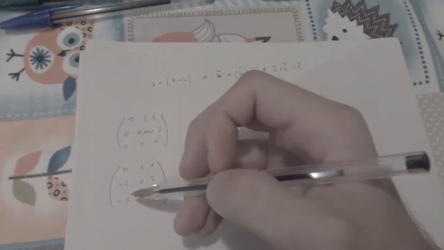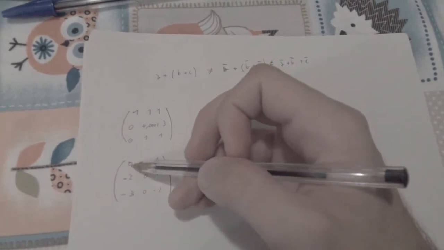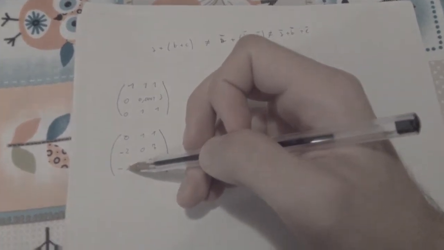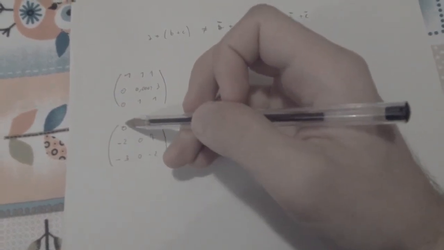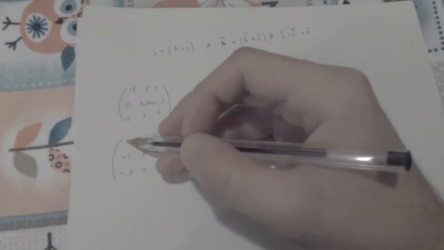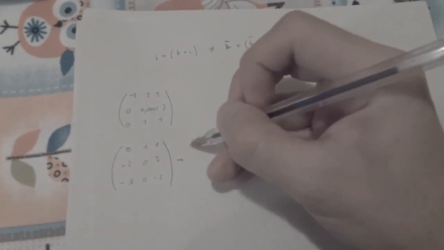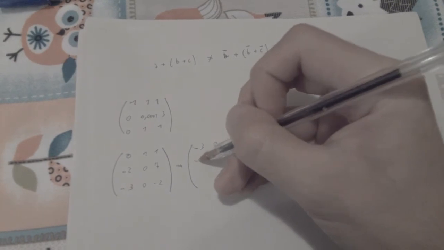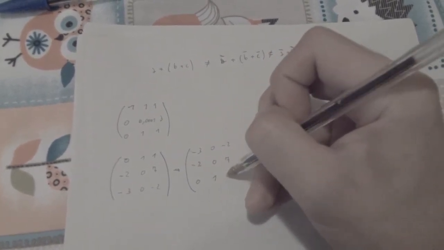In this case, what we want to do is to bring this -3 here, because the absolute value of -3 is actually 3, and therefore we want to bring this 3 here because it's higher. So we're basically going to exchange the first one with the third one, and then we're going to get -3, 0, -2, -2, 0, 7, and then 0, 1, 1.